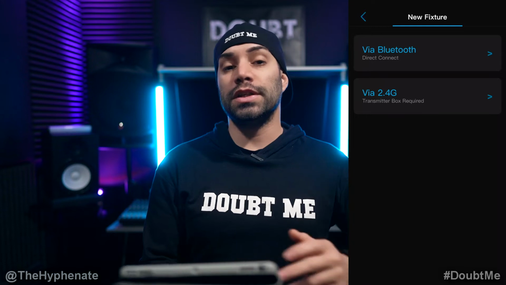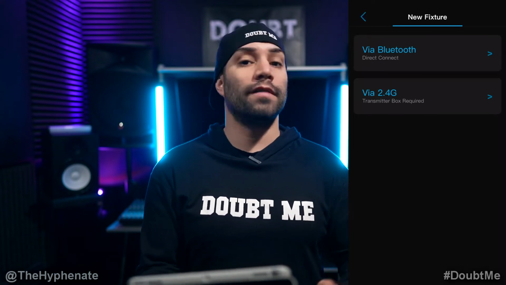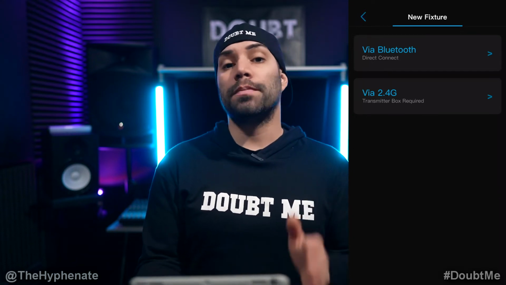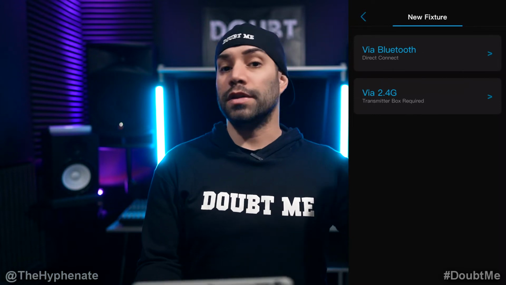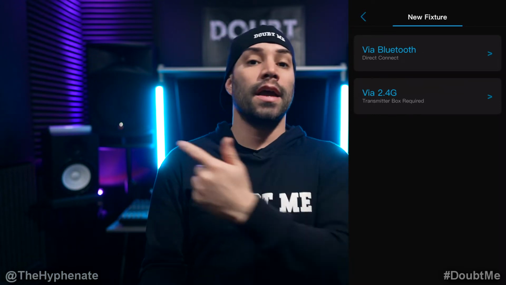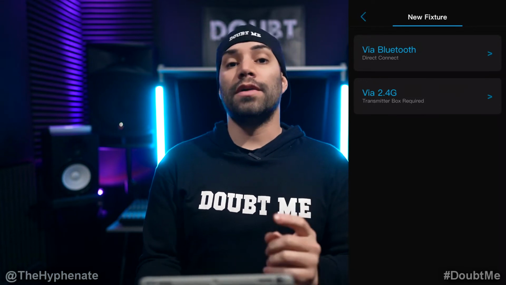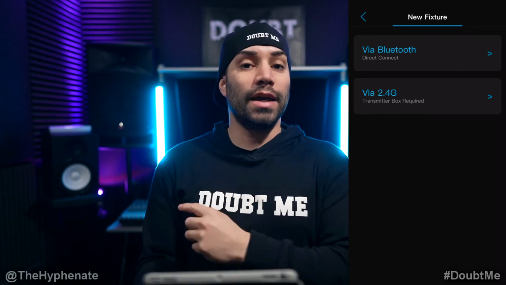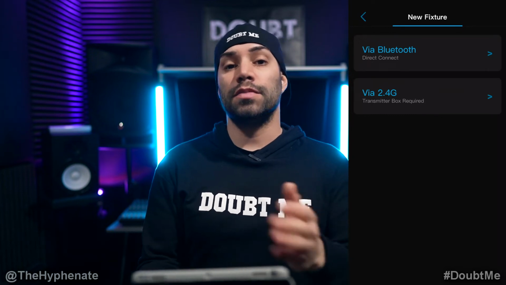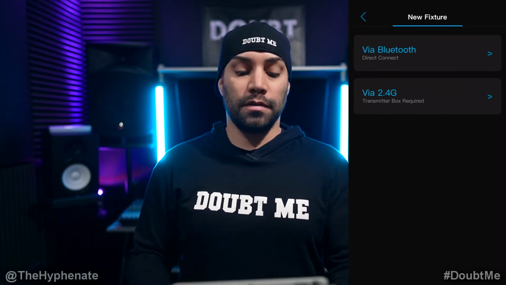Now 2.4G is for some of the older Nanlite products that don't have Bluetooth built in. But all the new lights, including the Pavotube II series lights, including the 15X, 60X, 30X, and the 6C, all work with Bluetooth. Again, you do need to have the firmware update on these lights in order for the Bluetooth functionality to be available. So we're going to click on Bluetooth.